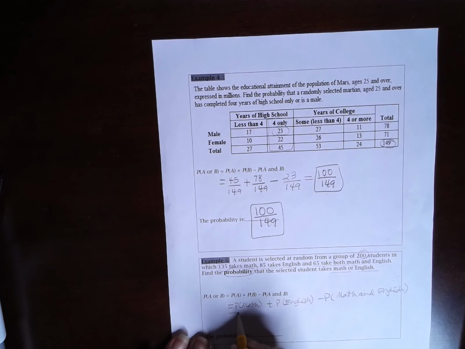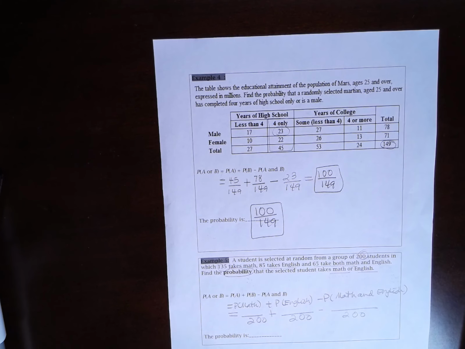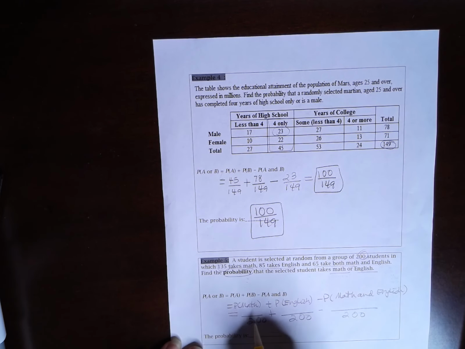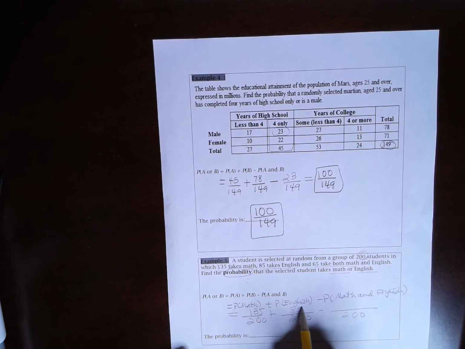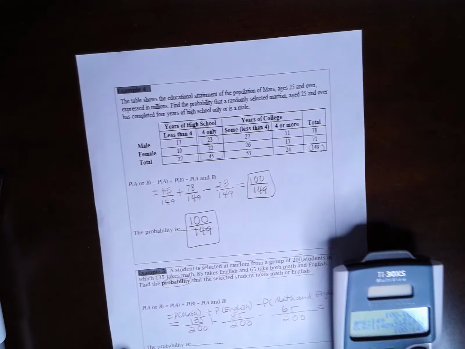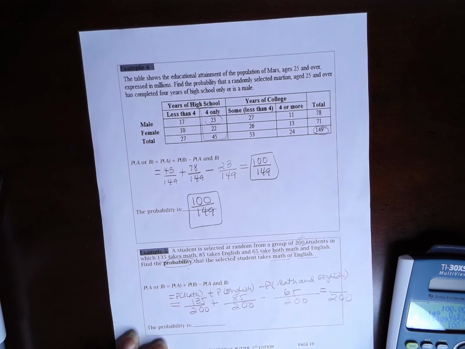So for the probability of math, it says 200 students, so that will be my denominator. I don't have to worry about finding the denominator. They tell you that there were 200 students. So a student is selected at random from a group of 200 in which 135 take math. So that will be my numerator. 85 take English and 65 take both. So we can enter the denominator for all of that, since it is the same, 200.